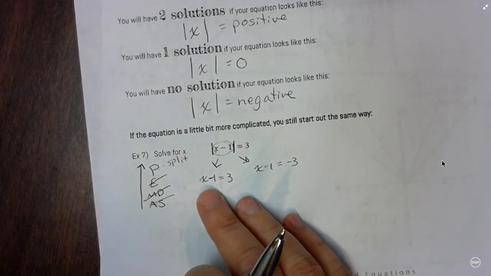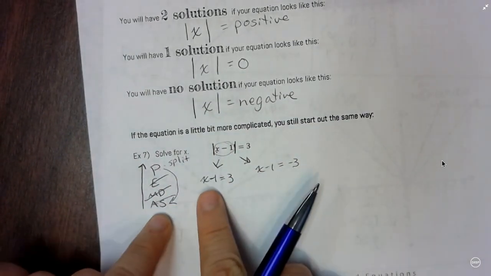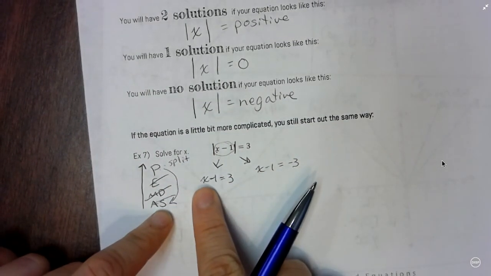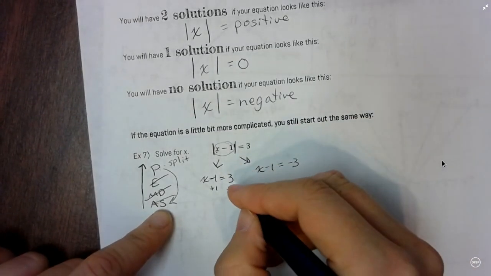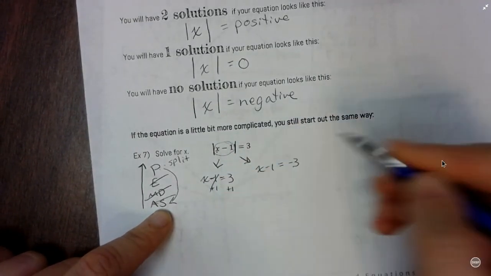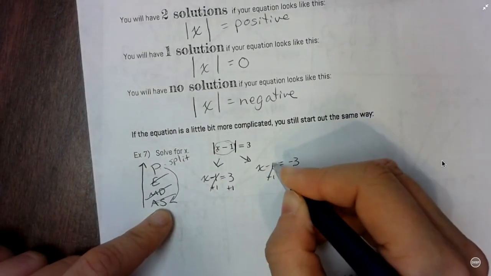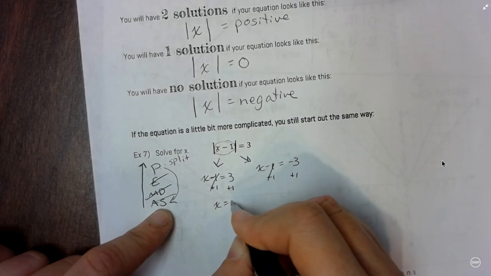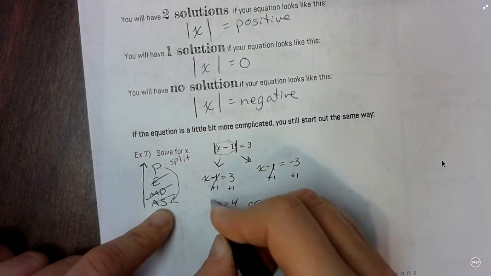That's easy enough to fix, because now that we're done with this step, we go back to the bottom. Is there anything on this side that I can add or subtract? Well, sure, I can add a 1 to both sides to cancel this out, and then do it to this one too. So then x equals 4, or x equals negative 2, and then I'm done.